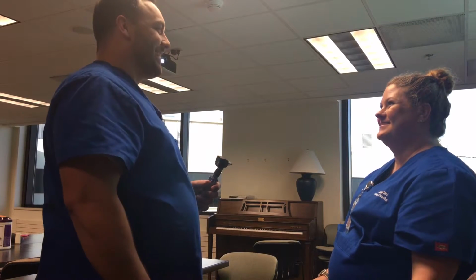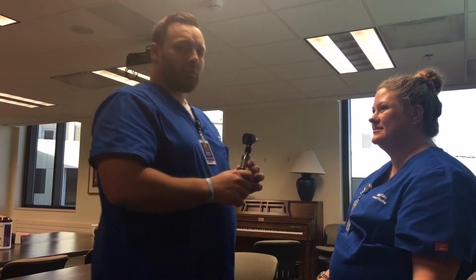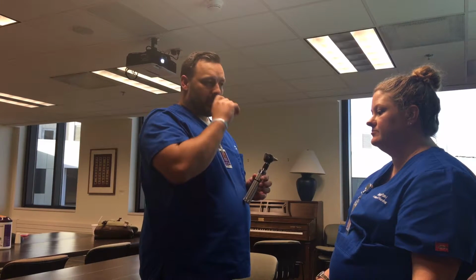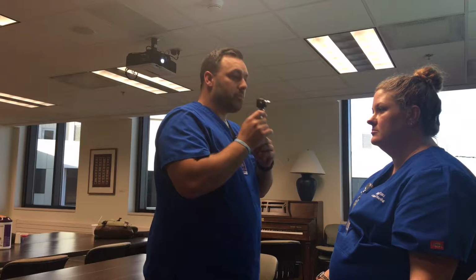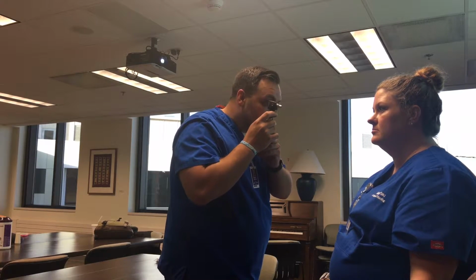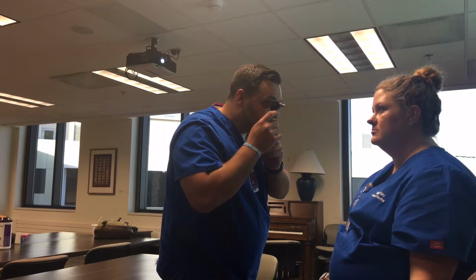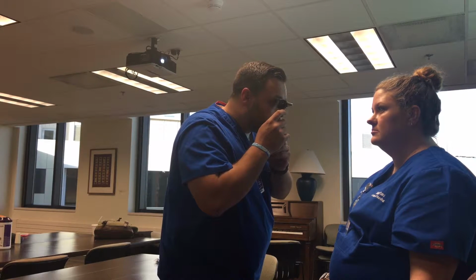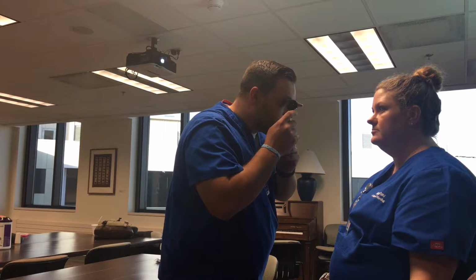All right, so then we have our ophthalmoscope. My ophthalmoscope is not on, but we're going to pretend today. Just to make it comfortable for the patient, we're going to stay on the side that we're examining. So I'm going to look through my right eye while I examine her right eye. I'm going to come in from a distance, look through, and as the light's shining, I'm looking for the red reflex from the eye.